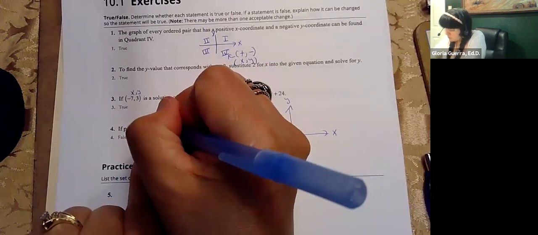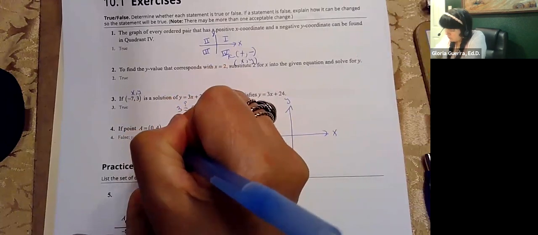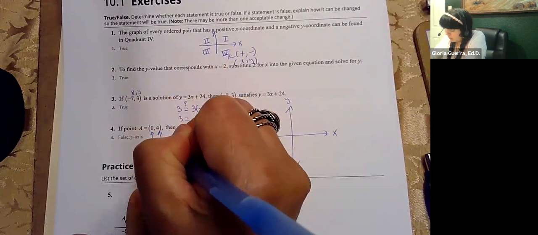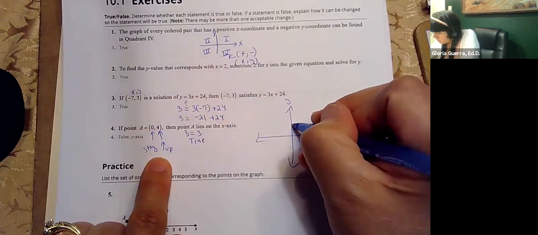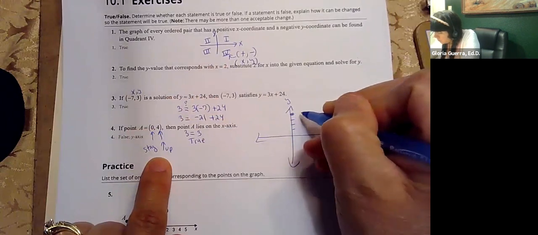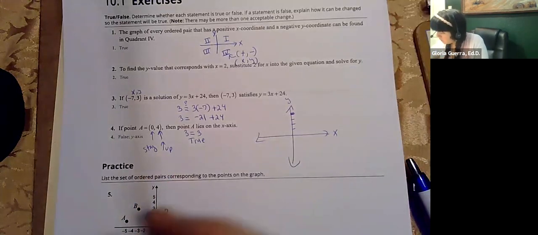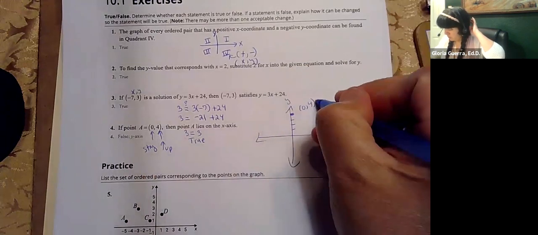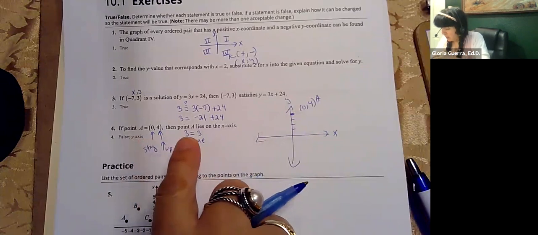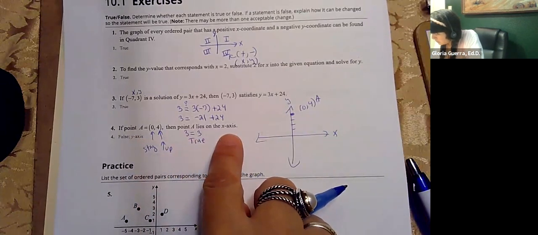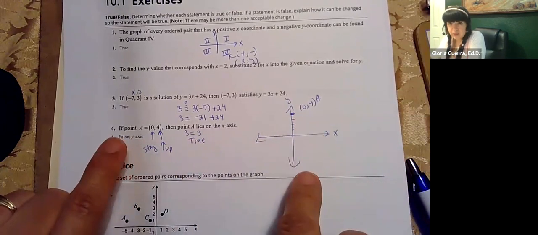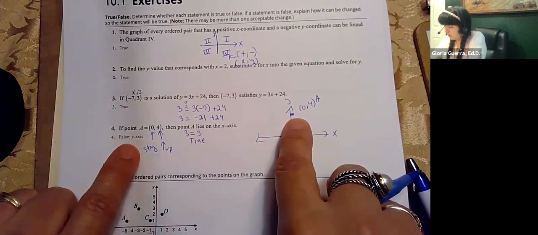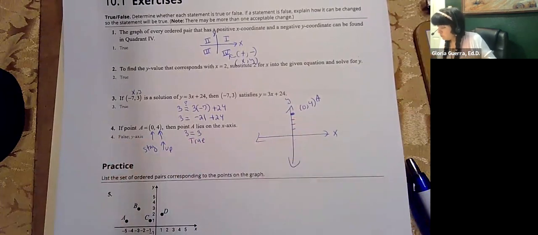So 0 tells you to stay, and then the 4 tells you to go up. 1, 2, 3, 4. You stay there. (0, 4), that's the point. Does point A lie on the x-axis? No, that's false. It lies on the y-axis. See the picture? Okay.